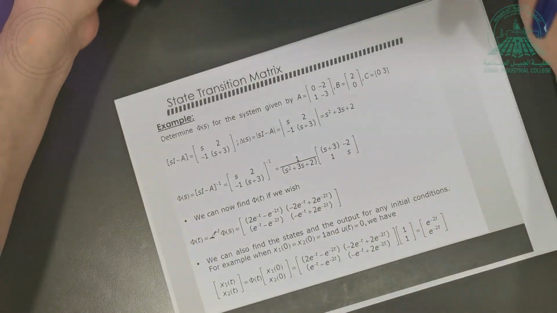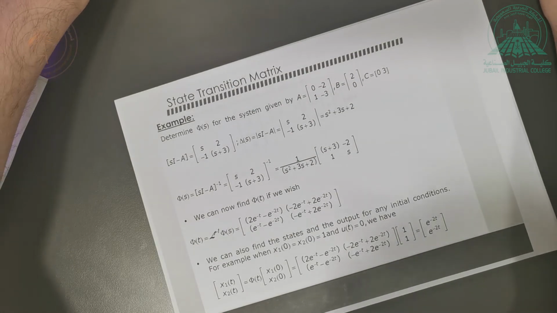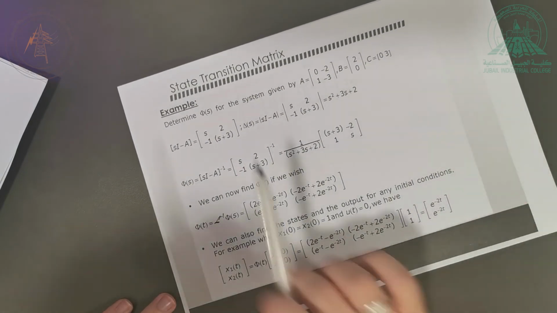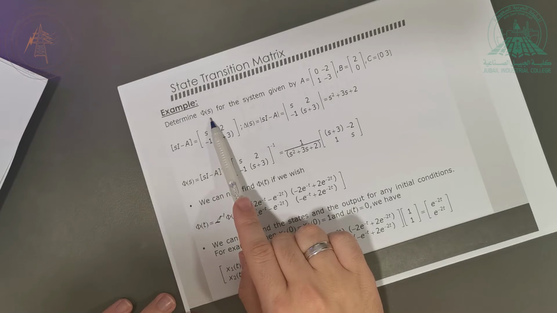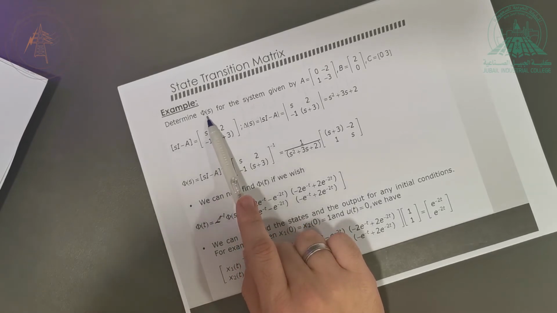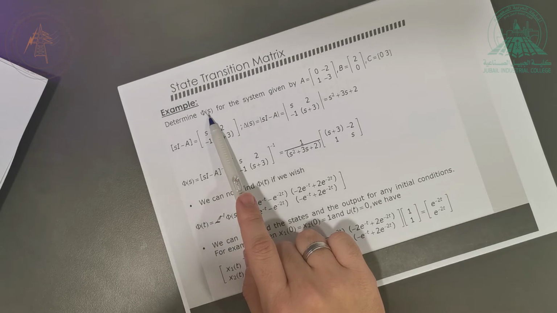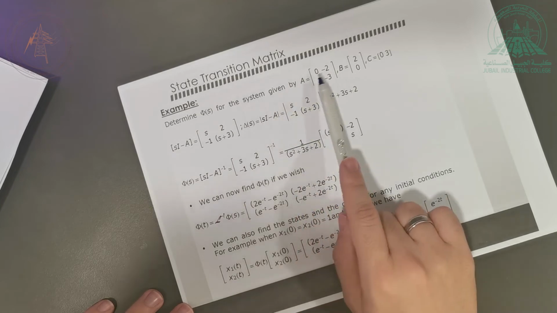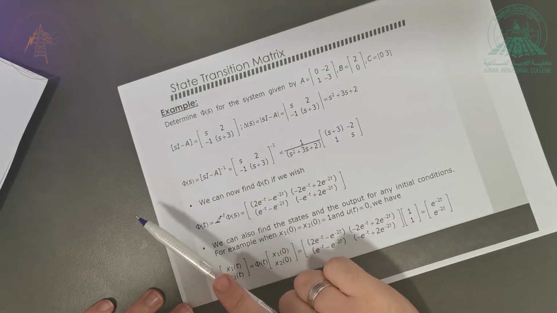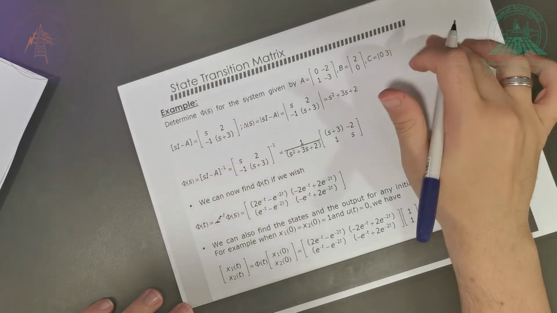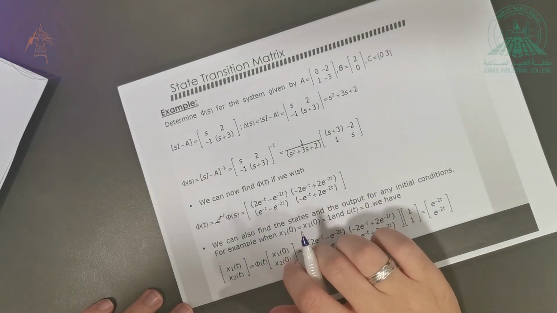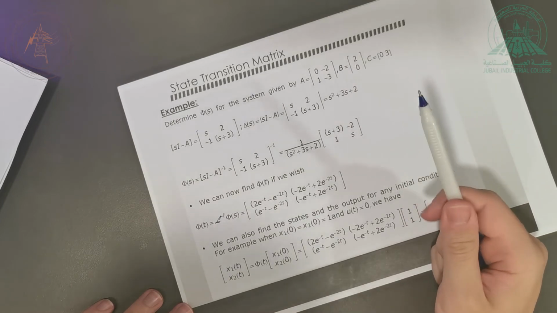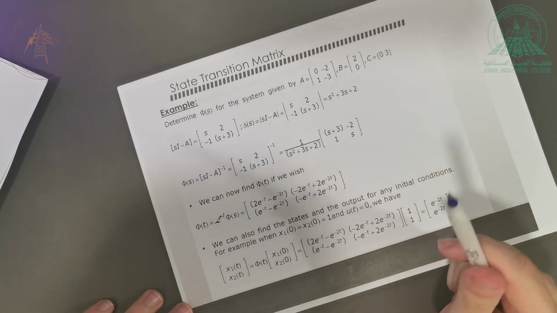Right. Now let's see this in an example. So this is the first example that we have here. Look here, guys. Determine phi(s). Here it's a little bit easier, because here what comes out is the state transition matrix in the frequency domain. Okay. So determine phi(s) for this system. This system is given by these A, B, C matrices. How about D? It means D is equal to 0. It's not given to me.